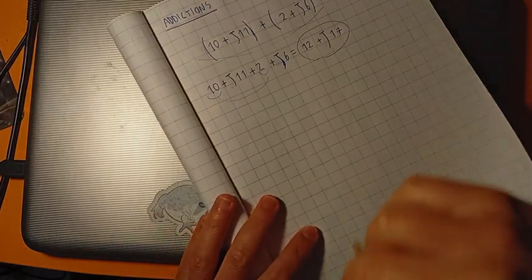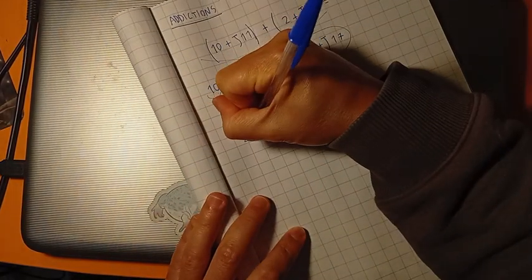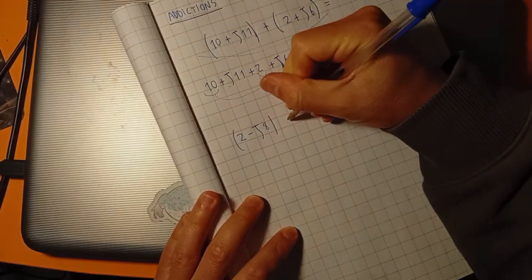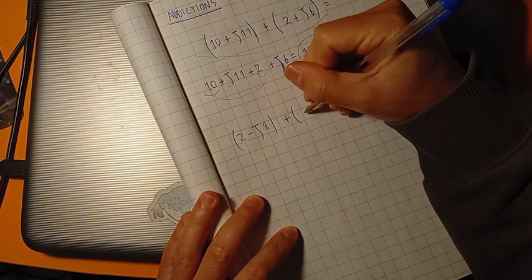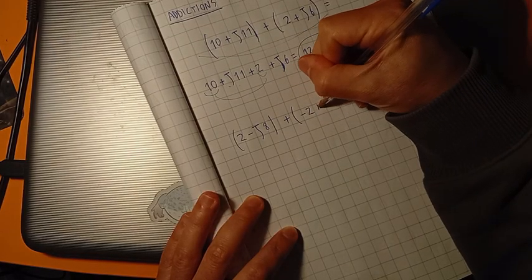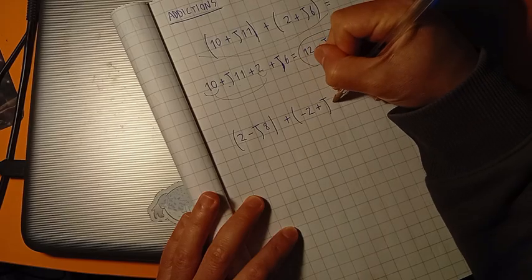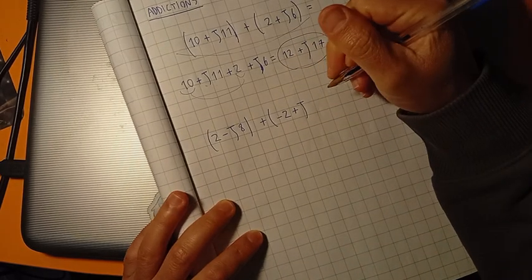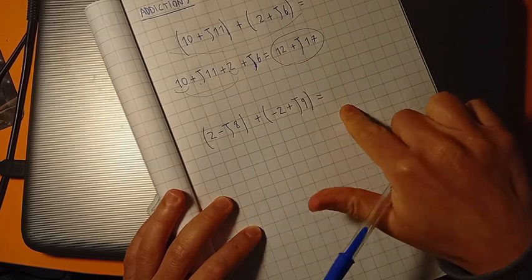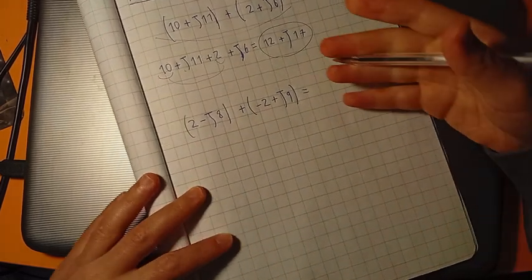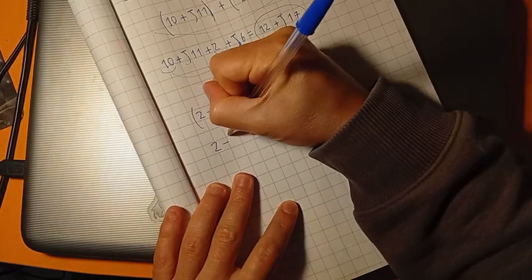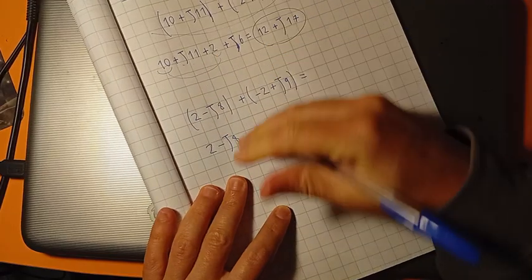Let's make another one. 2 minus j8 plus minus 2 plus j9. Okay, what happens in this case? Well, I can rewrite all of this as a single expression.